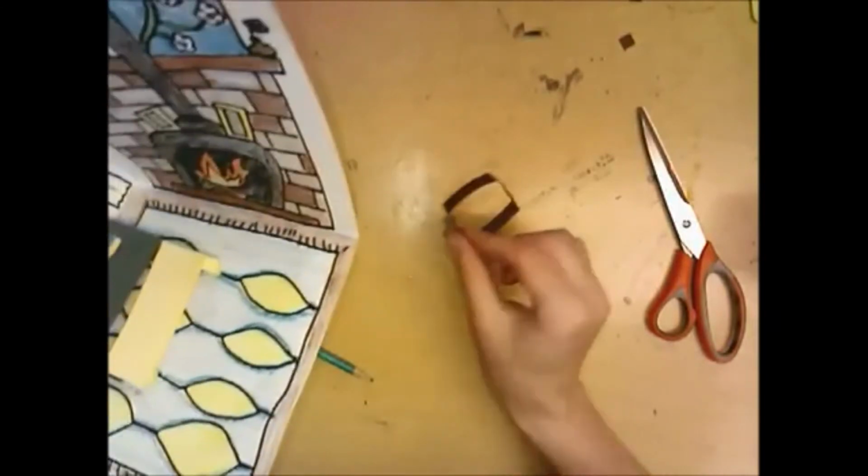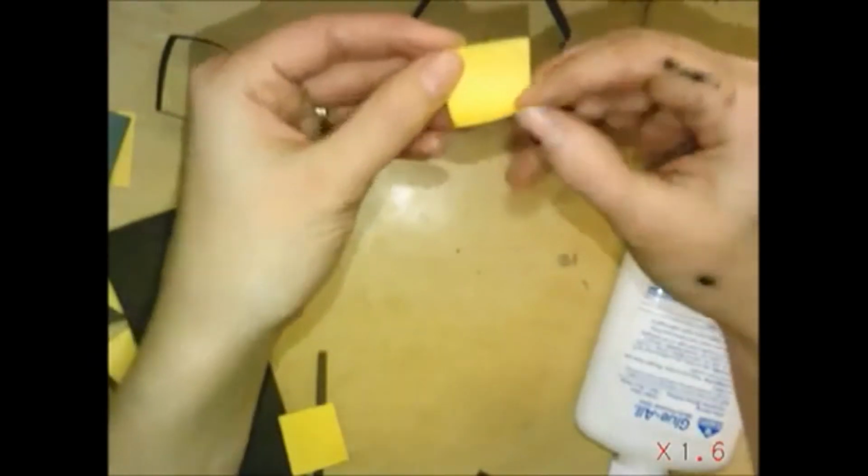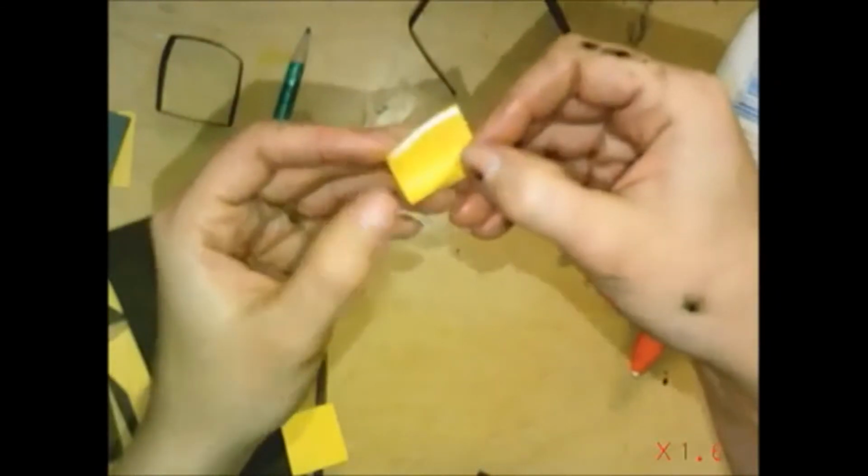And I'm just going to keep using these paper folding techniques and gluing to make things three-dimensional and gluing them inside. You could roll a piece of paper to create a cylinder. So all you do is you put a little bit of glue here at the top. And you roll it like that, and it creates a cylinder, kind of like a tube. So you could use that in your work.